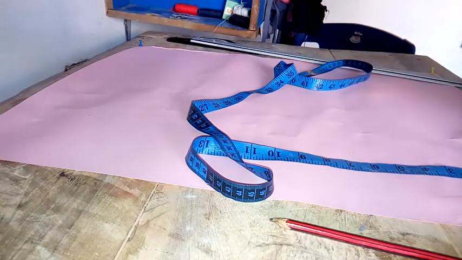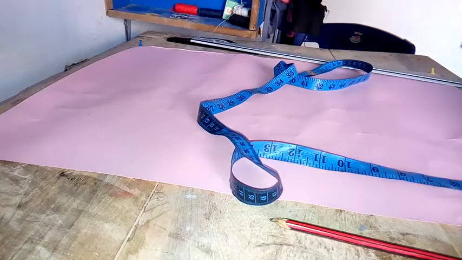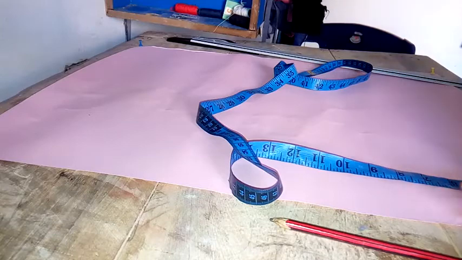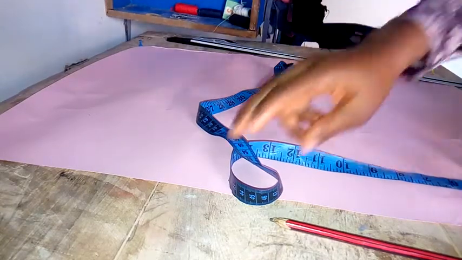So we have 37 divided by 2, that gives us 18.5. But we're not going to use 18.5 like that. We are going to add what we call ease allowance. I do advise using 2 inches, so that means we're going to have 0.5 for each bodice. So 2 inches plus 18.5, we're going to have 20.5.